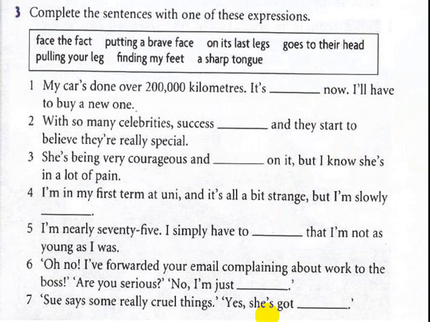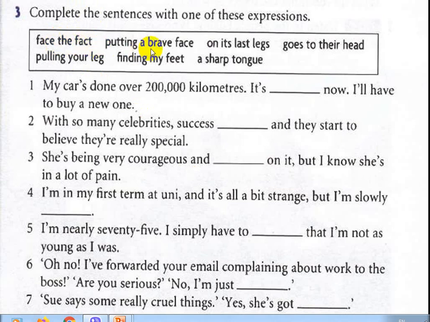Complete the sentences with one of these expressions. The expressions are face the fact, putting a brave face on, its last legs, goes to their head, pulling your leg, finding my feet, a sharp tongue. Number 1, my car's done over 200,000 kilometers. It's on its last legs now. I'll have to buy a new one.